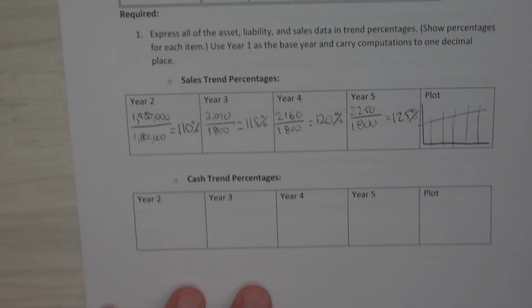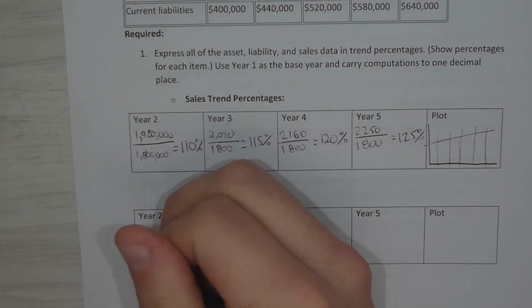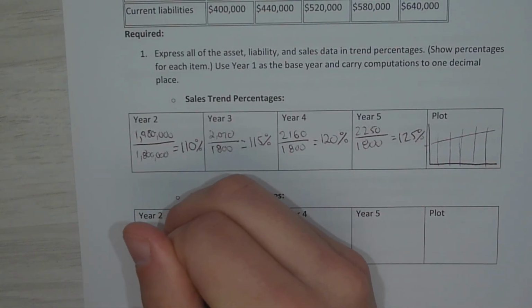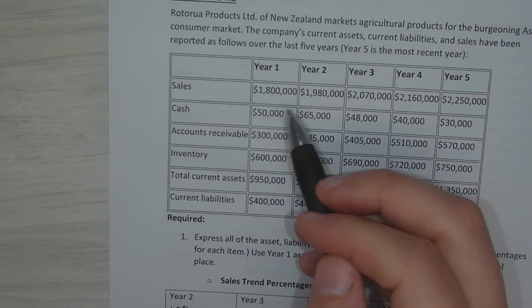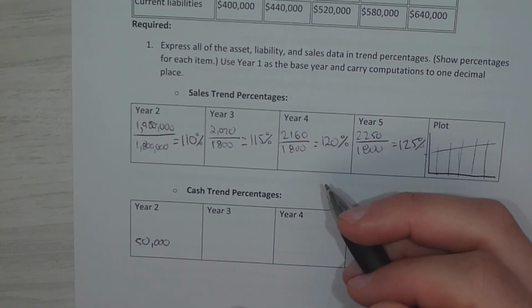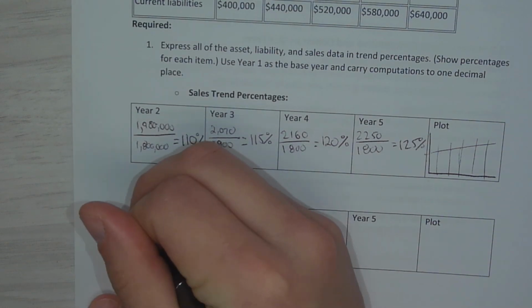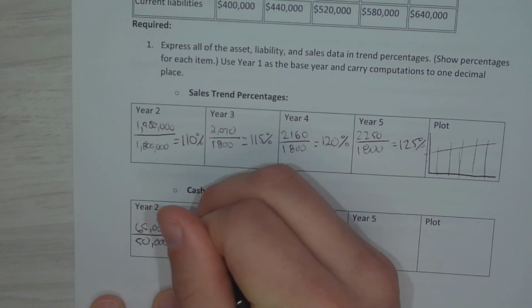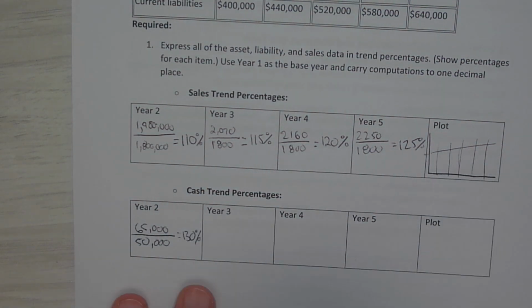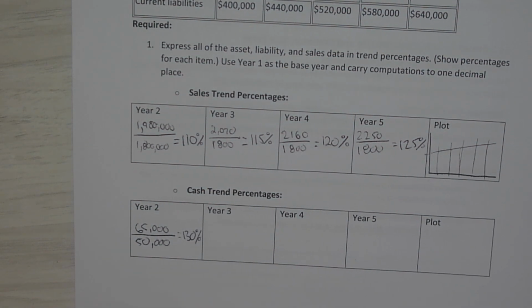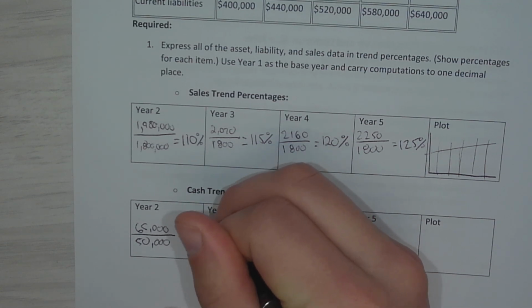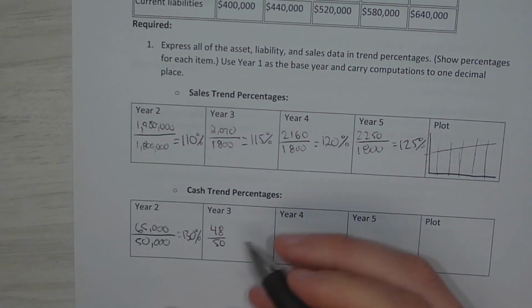So let's look at our cash trends. Again, our base year is going to be 50,000. That was our year 1, which we can find here. And now start with our year 2. And then we start going, and I'm just removing the thousands from this.